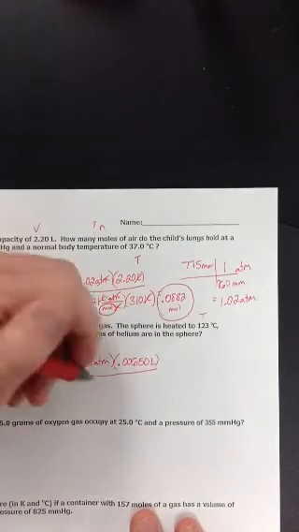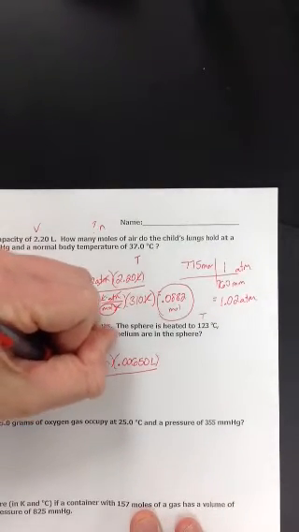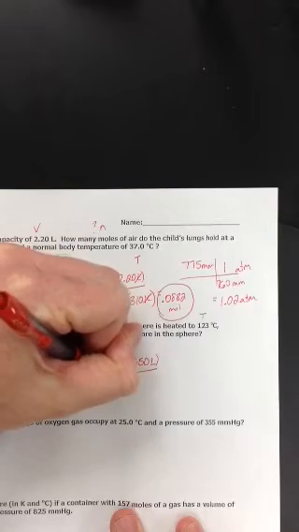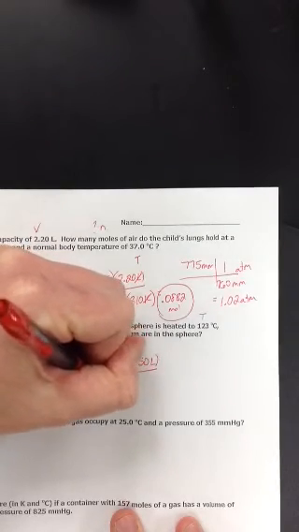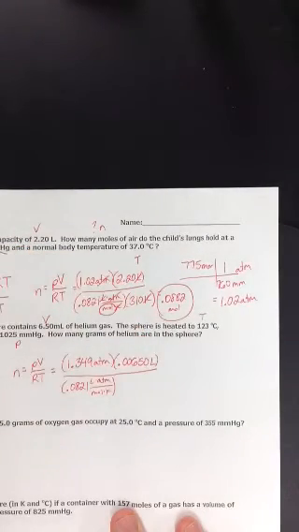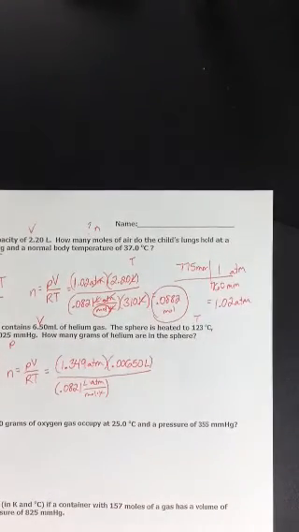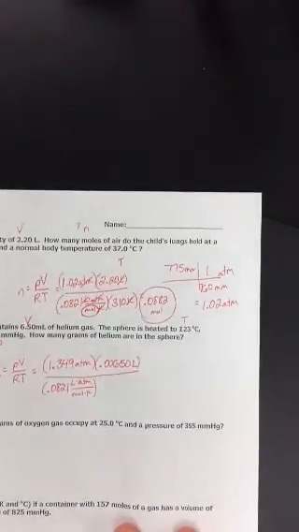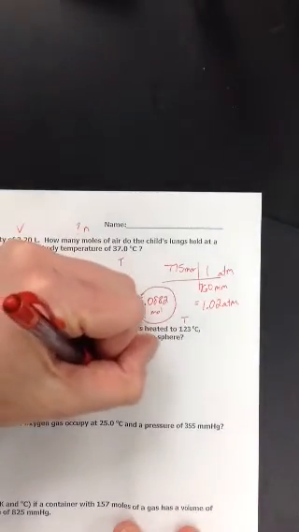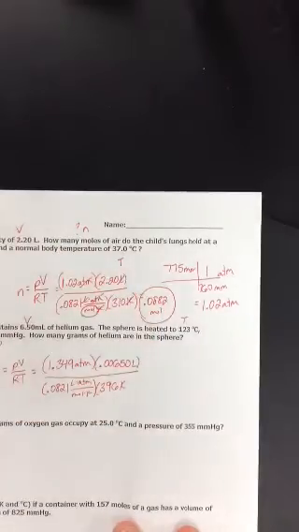Okay, R. R is the gas constant, 0.0821 liter atmosphere per mole Kelvin. And temperature. When we add 273, we get this value.